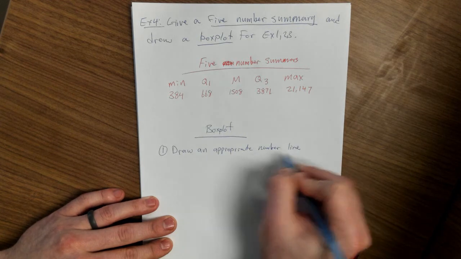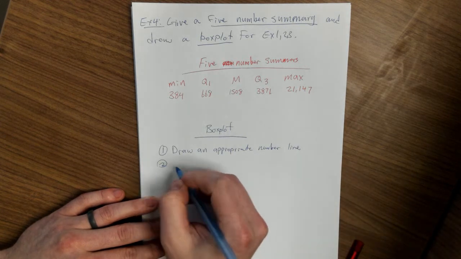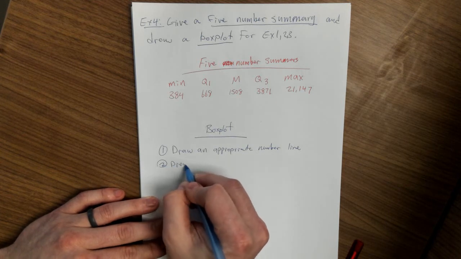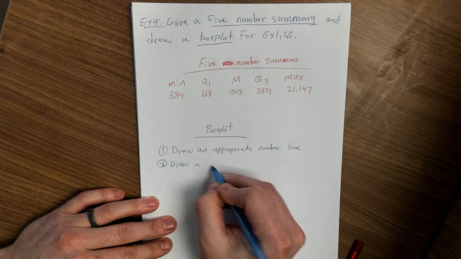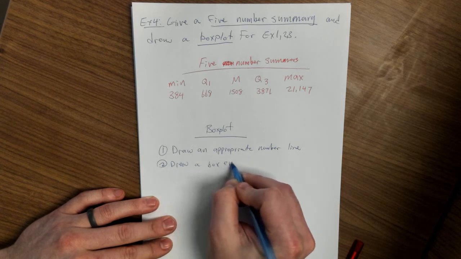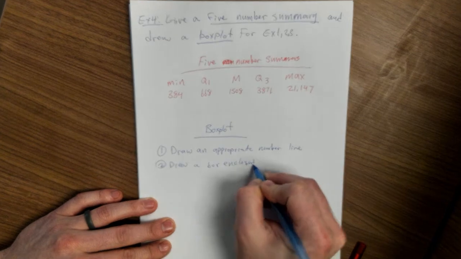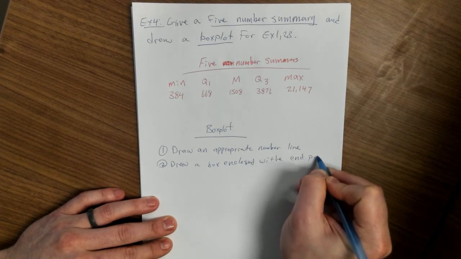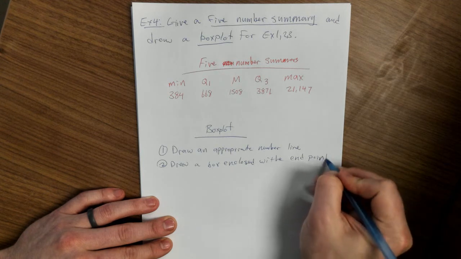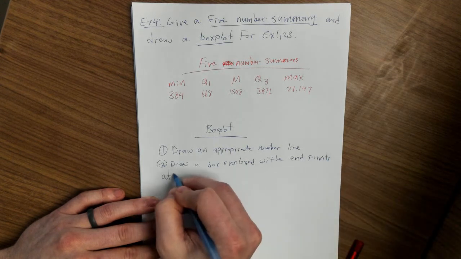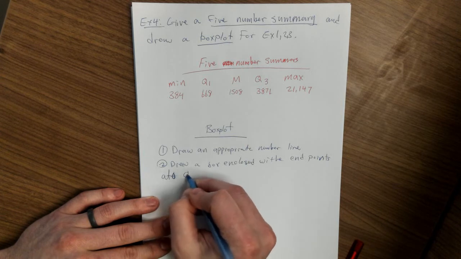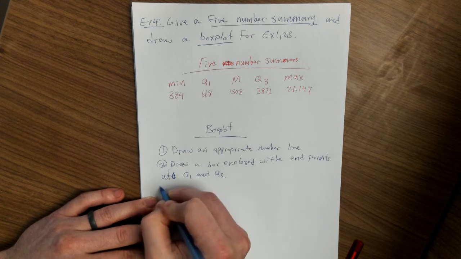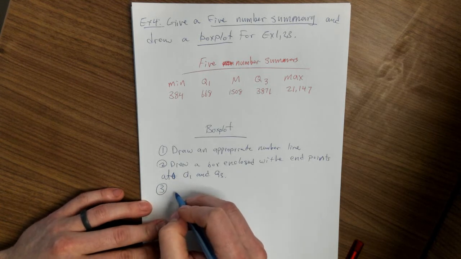Once you do this once or twice, this will get fairly quick and you'll understand what's going on easier. Draw a box enclosed with endpoints at Q1 and Q3. And again, this will make more sense once I actually start working the example.